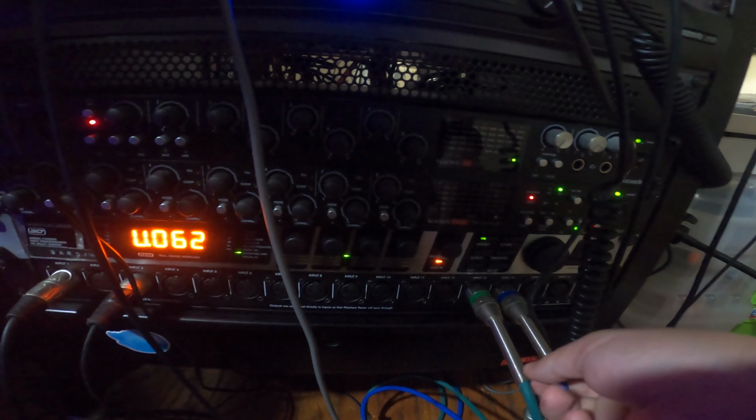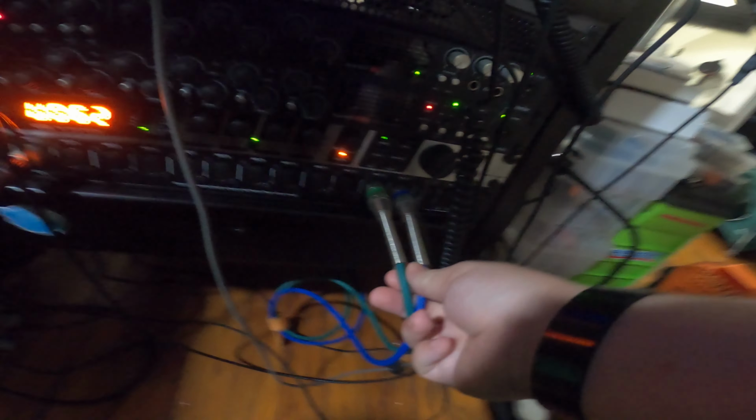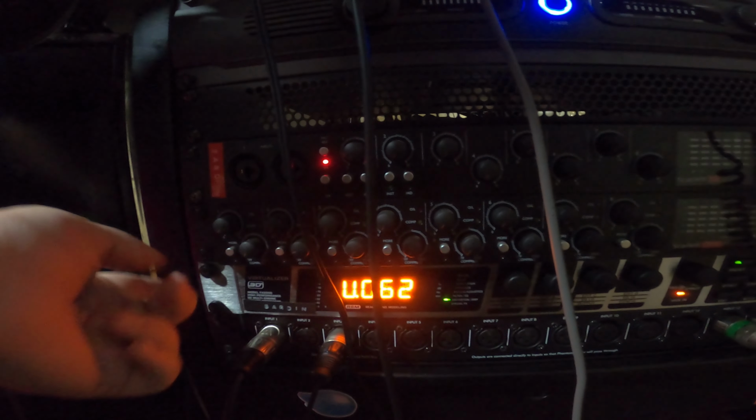I got that backwards: it's going directly from the expansion box into the gray box, and then the gray box comes out through these cables into inputs 13 and 14. So basically I can play sound and record the output from this box to get a processed version.